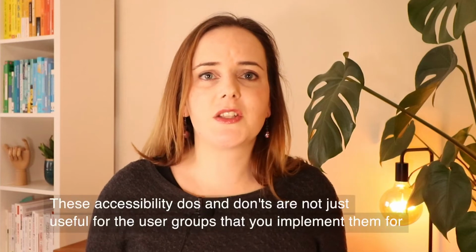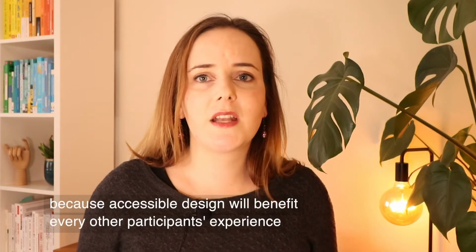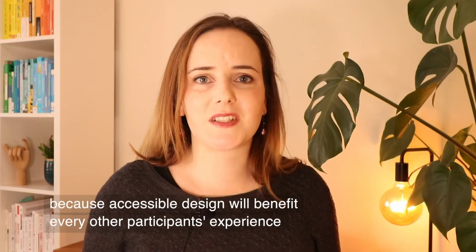These accessibility do's and don'ts are not just useful for the user group you implement them for, because accessible design will benefit every other participant's experience.